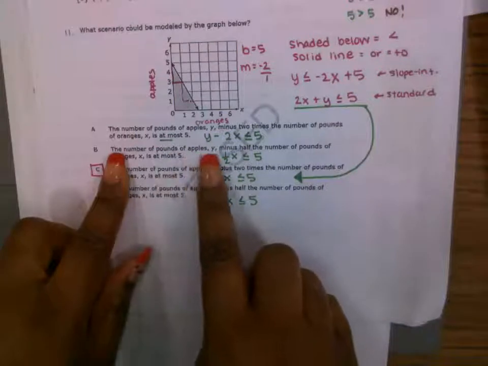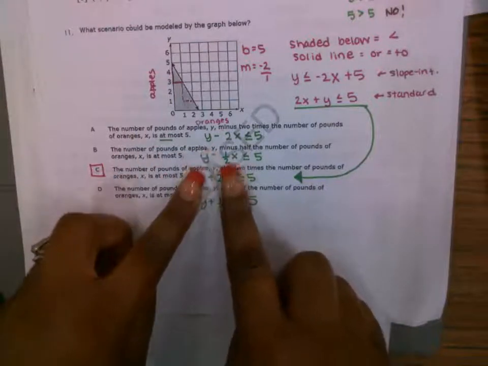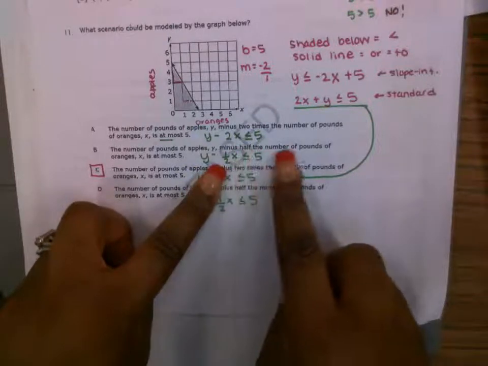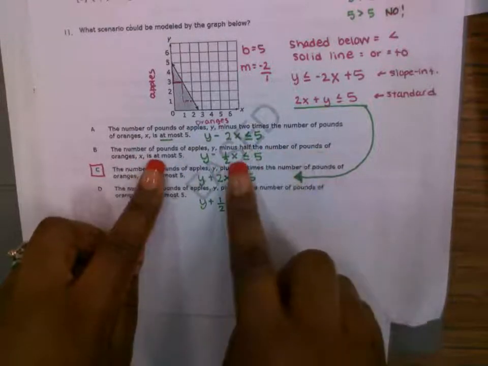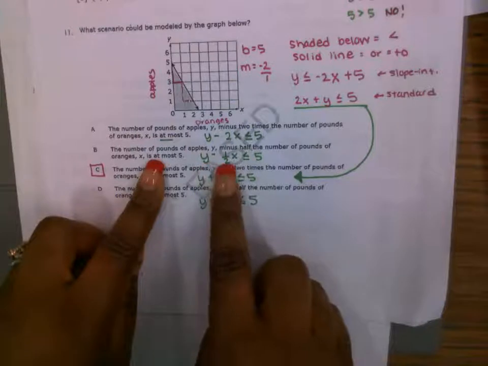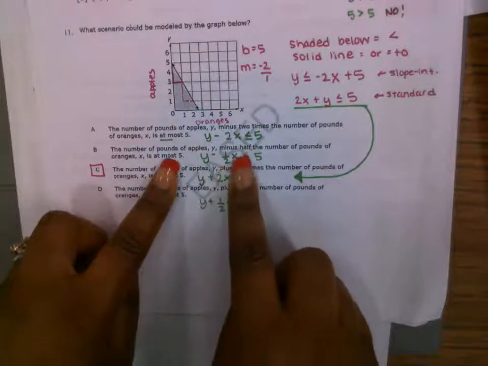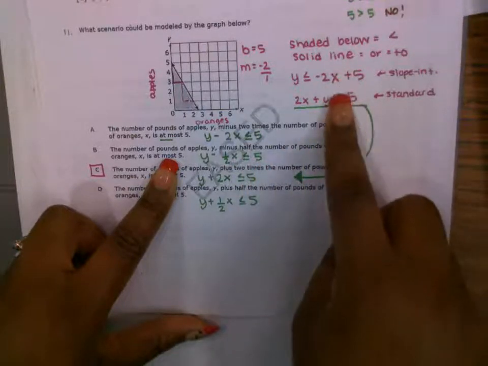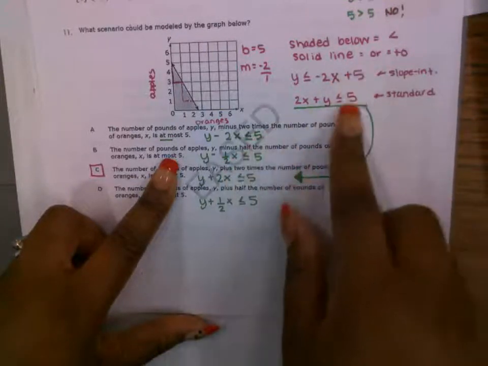The number of pounds of apples y, minus half, that's 1/2, the number of pounds of oranges x. So this is the equation here. At most, again, that's going to be less than or equal to 5. That's neither one of these again.